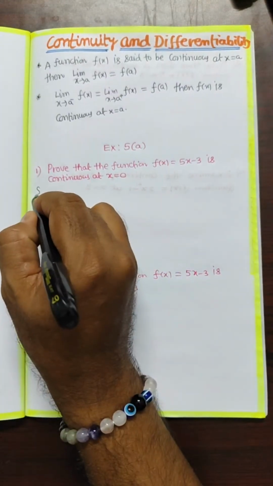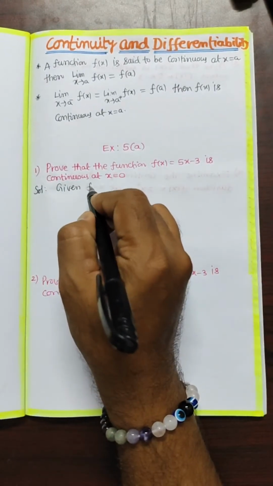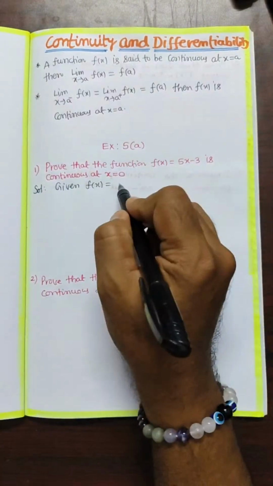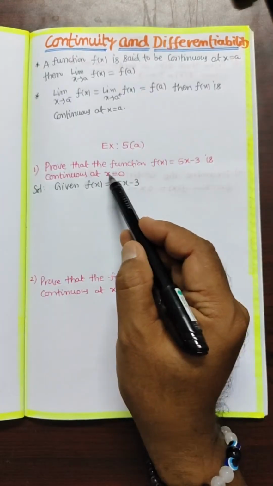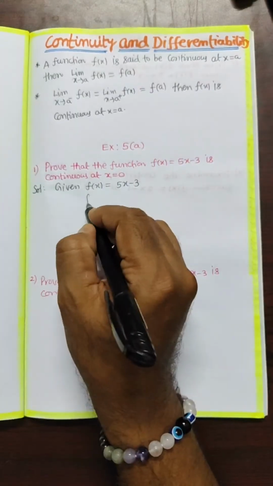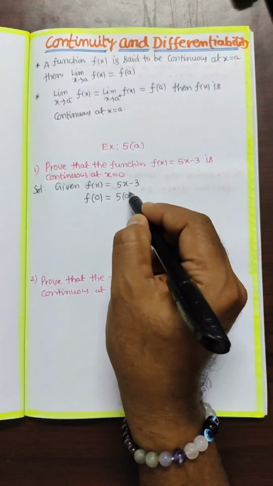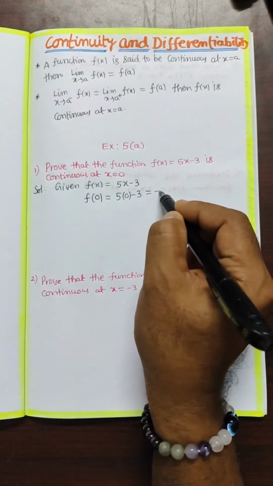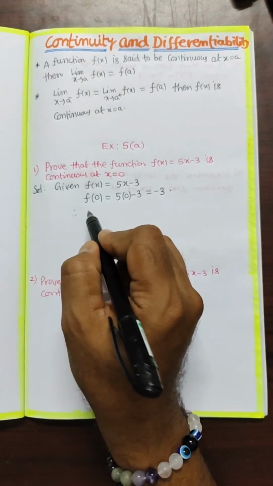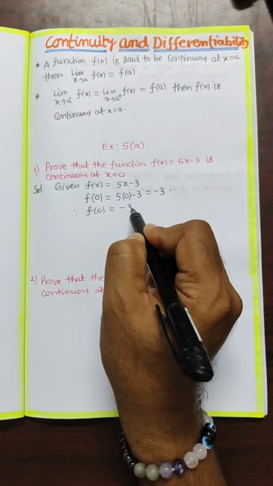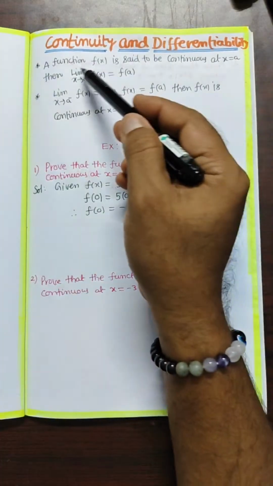So first, the given function step by step. Given f of x equal to 5x minus 3. At x is equal to 0, they are asking. So now calculate f of 0. Wherever x is there, replace with 0. 5 into 0 minus 3, which is equal to minus 3. So f of 0 is equal to minus 3. Keep it as equation number 1.